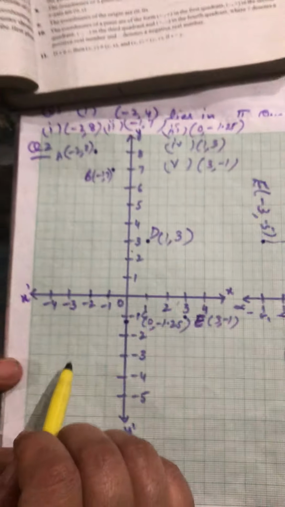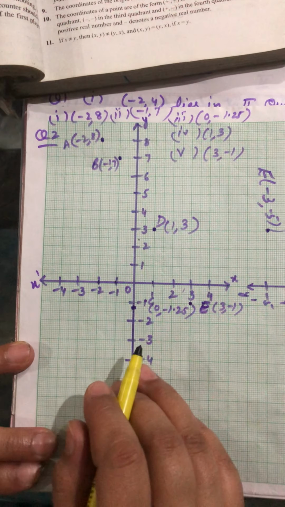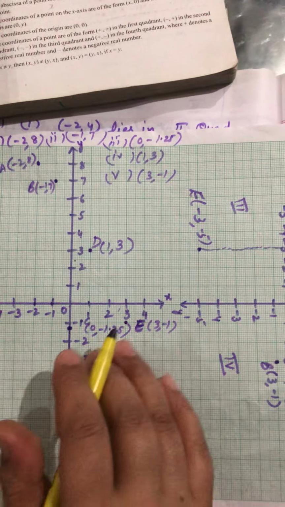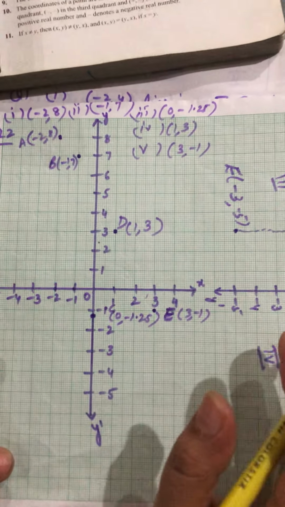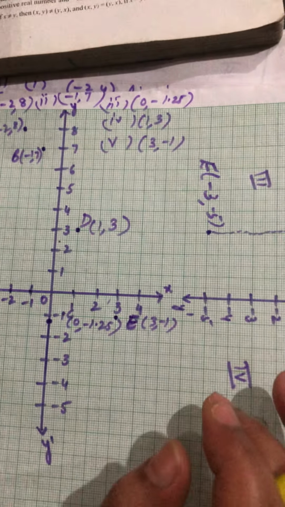So this is how we can plot these points. I hope you have understood how to plot these points. So complete exercise 3.3, and this completes your chapter 3 also. Thank you.